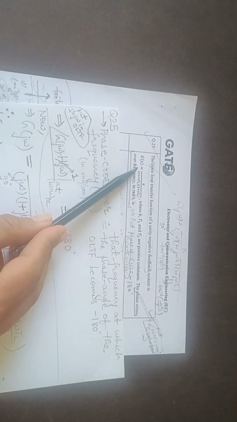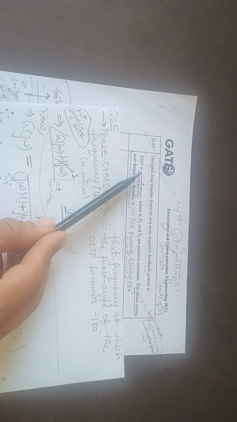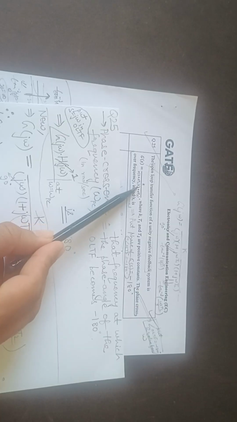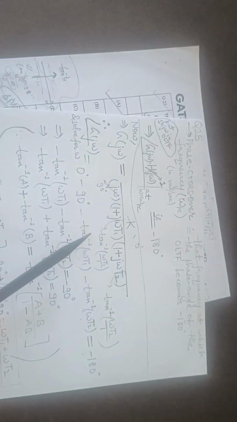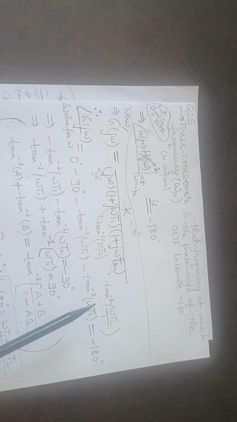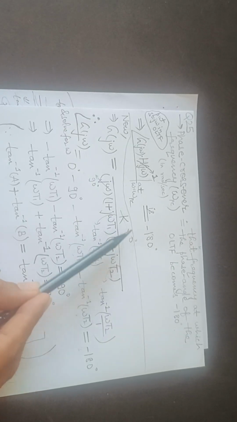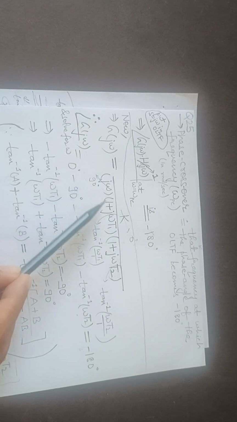So since we have G(s), we will put s equal to j omega everywhere. So this will be G(j omega) is equal to K upon j omega (1 plus j omega T1)(1 plus j omega T2). Now we find the angle of each term. This is constant, so it is 0 degree. This is j omega, so it is 90 degree.